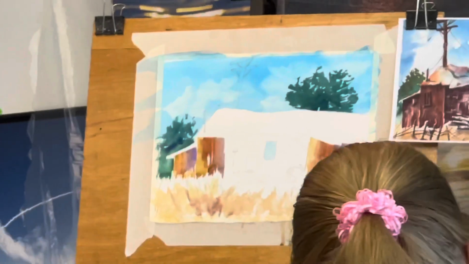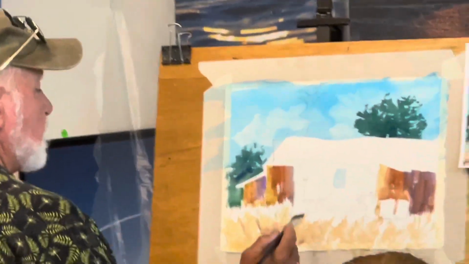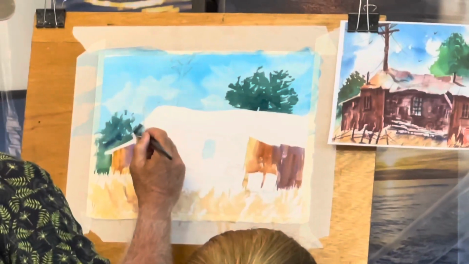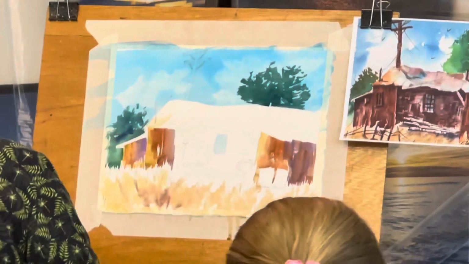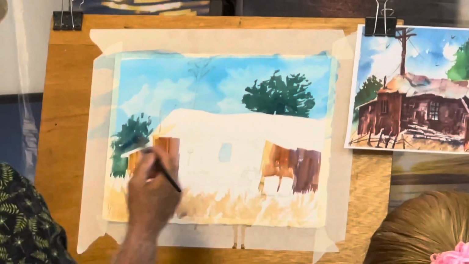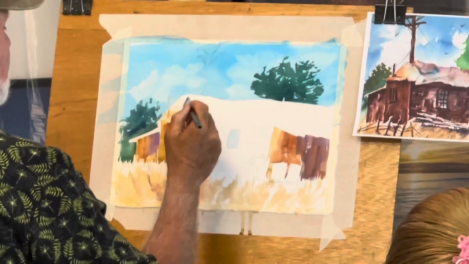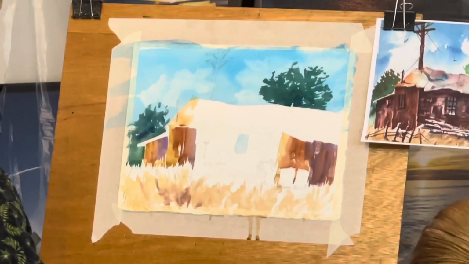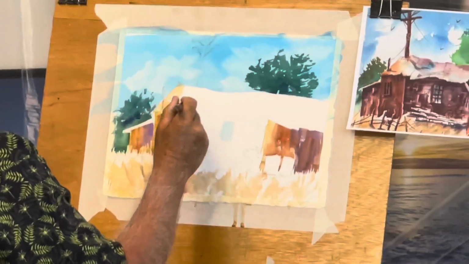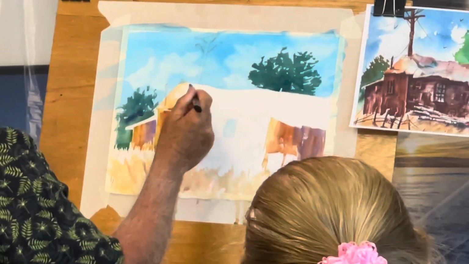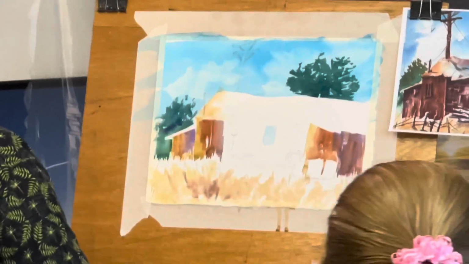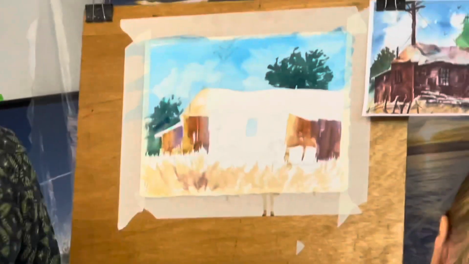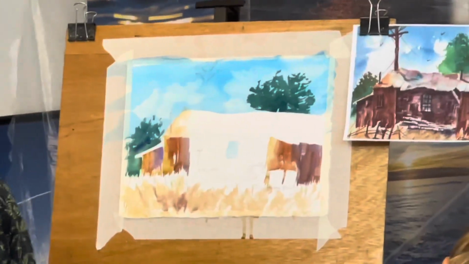So I'm just going to start right here with, maybe I'll follow that design a little bit. This is raw sienna, a little bit of burnt sienna, and just going to blend those colors out a little bit. Got a little bit of purple.